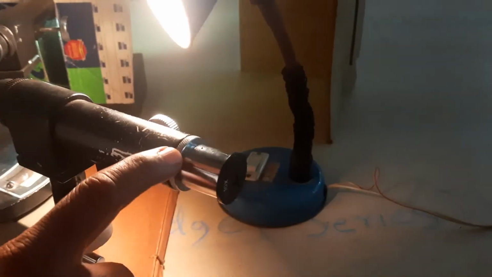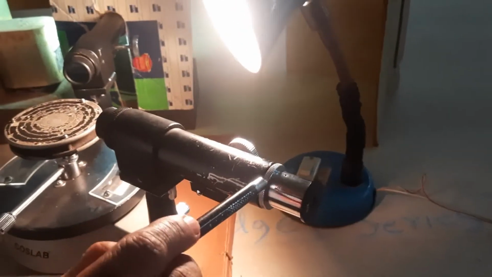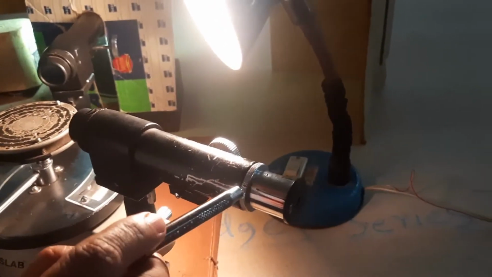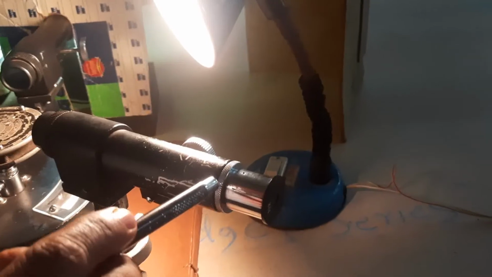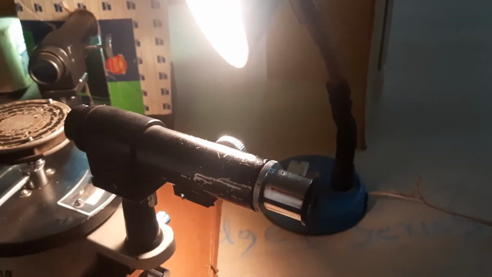We can observe the cross wire and the image simultaneously, because there is no parallax between image and the cross wire.